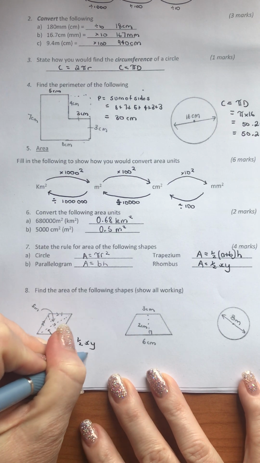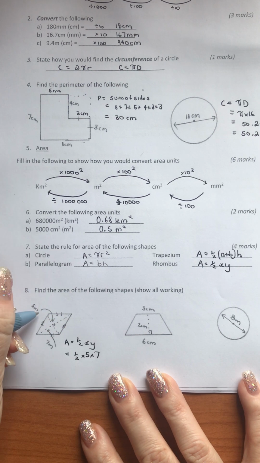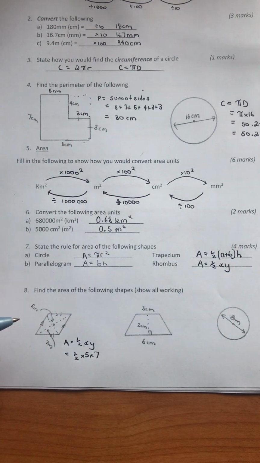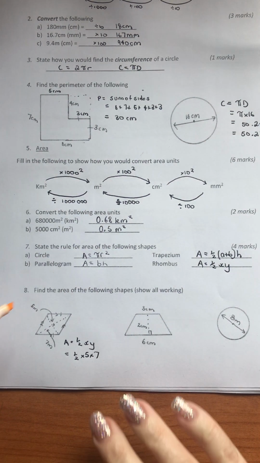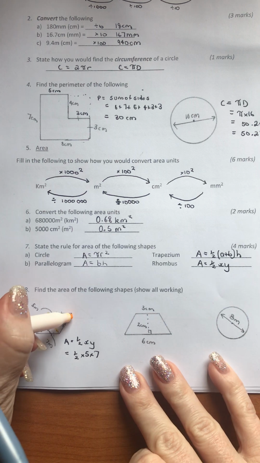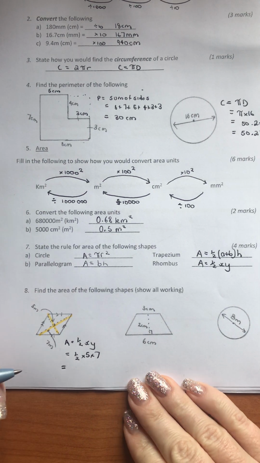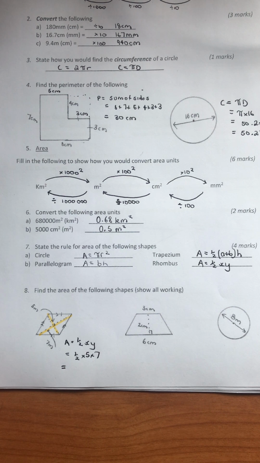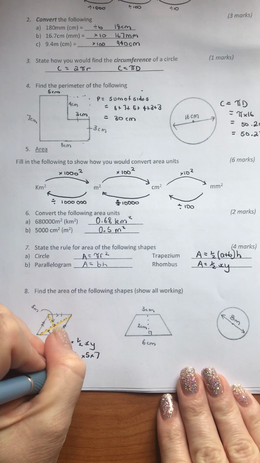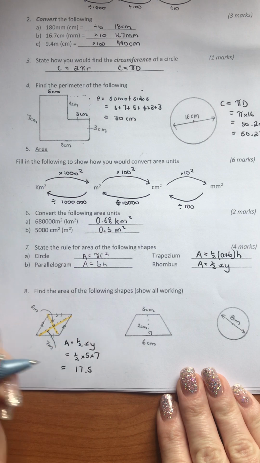So it's a half times 5 times 7, because the x and the y are just those internal dimensions on the shape. So from one side to the other, and from top to bottom of the shape, those inside ones. And so when we do that, we've got our 5 times 7, and we're doing half of that. And so we get 17.5, and that is metres squared.